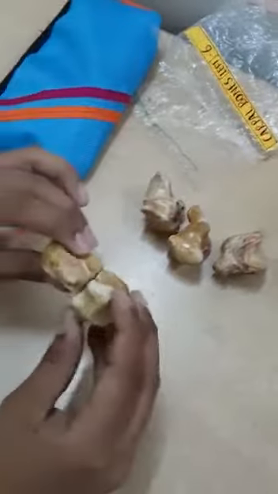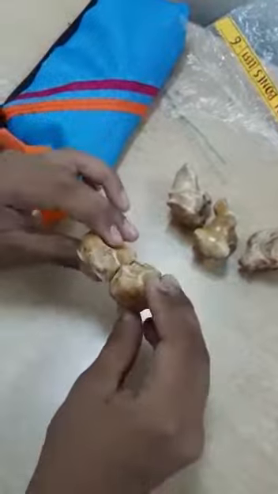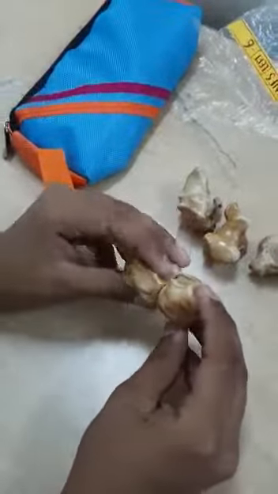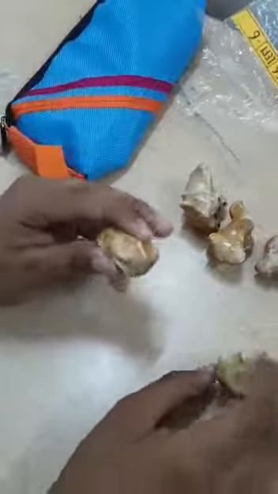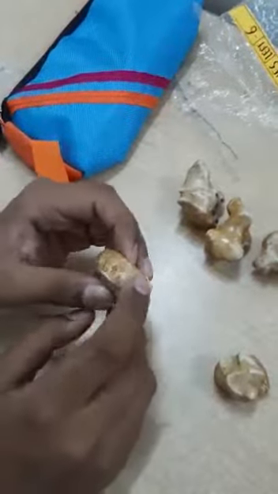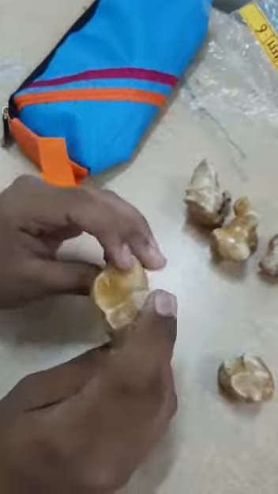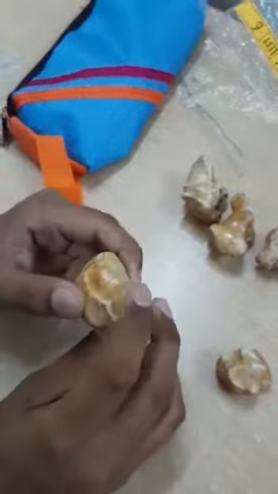Now coming to the distal row. The distal row contains 2 bones. These 2 bones are the fused second and third carpal and the fourth carpal. The fused second and third carpal is the biggest, and it is also known as the os magnum. It has 3 non-articular and 3 articular surfaces.